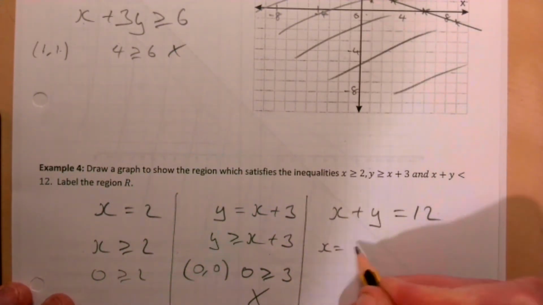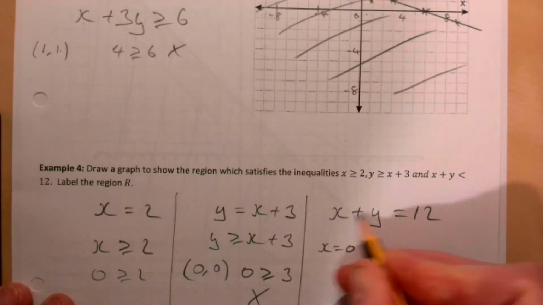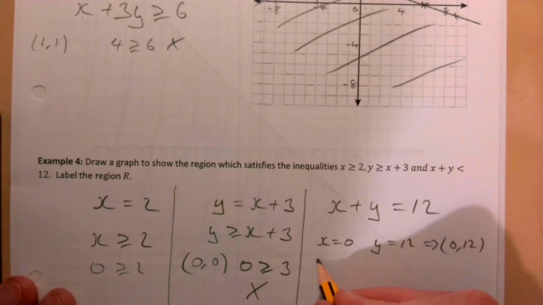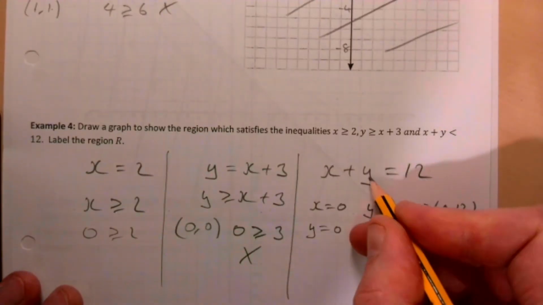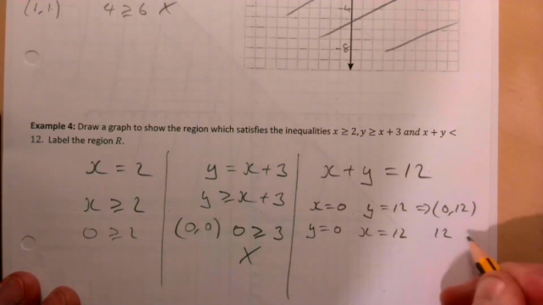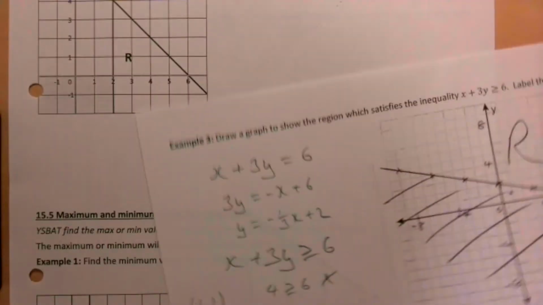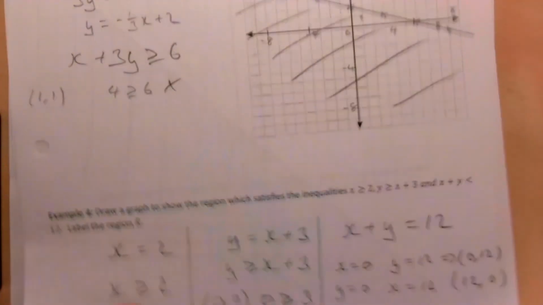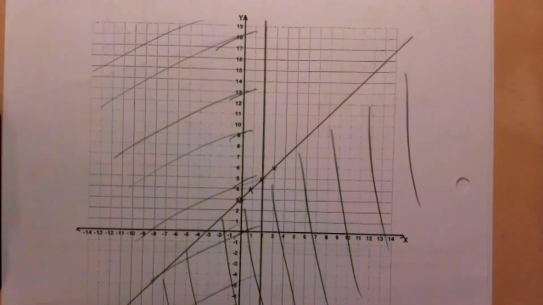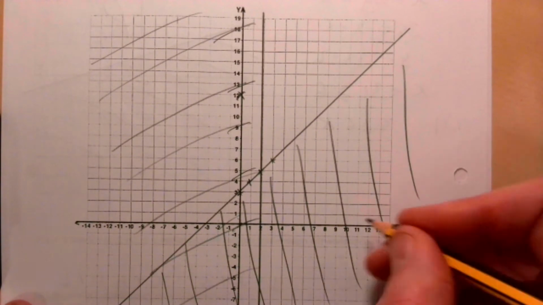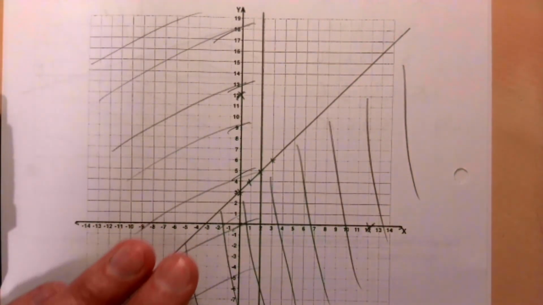If I put x equal to 0 into this, 0 plus y, then I get y equals 12. That means that the point 0, 12 is on this line. If I put y equal to 0, x plus 0 equals 12, that means I get x equals 12. So it means the point 12, 0 is on the line. Of course, as I said, take the x over to this side, do y equals mx plus c, get a gradient of -1, y-intercept of 12, but I've just done it a slightly different way here. So we know the point 0, 12 is on, and we know 12, 0 is on. So we have this line here.